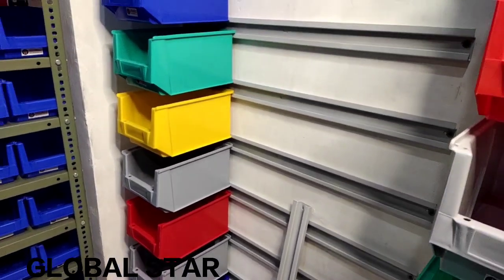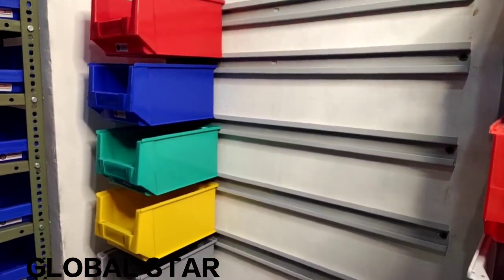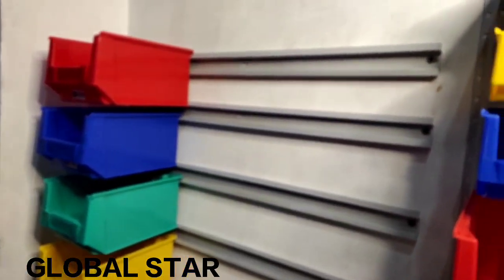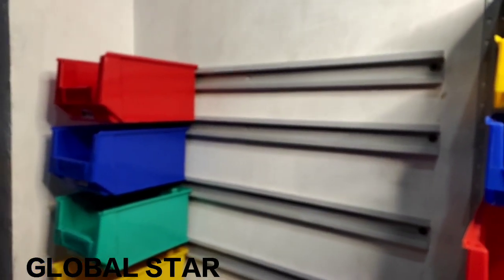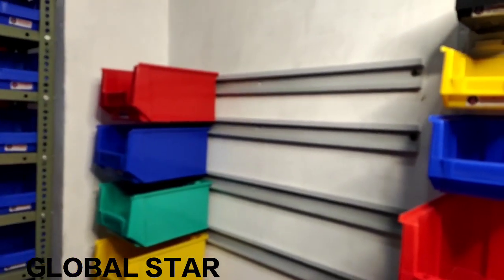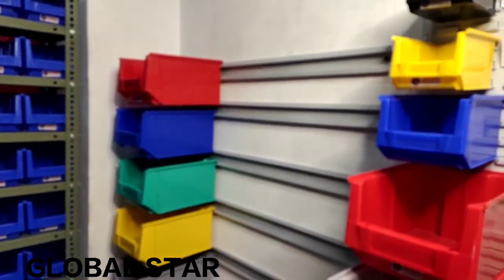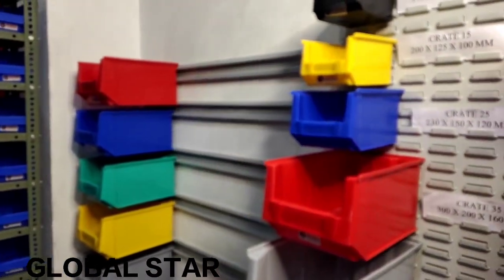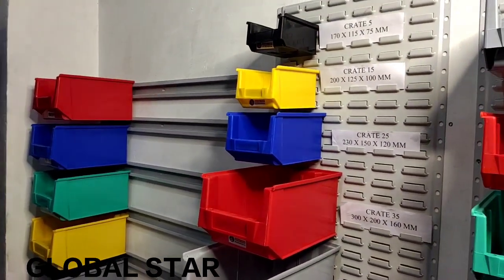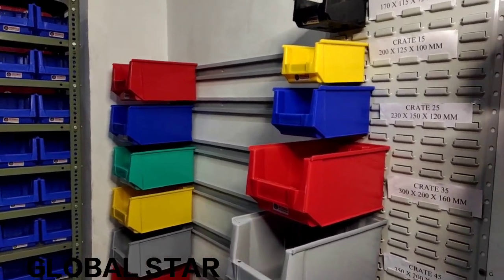If bin 25 is there, then you can keep around 6 bins on a channel. So a bigger one will be 4 and the smaller one like bin 25 will be 6. Bin 15 you can keep around 7 bins on a channel.